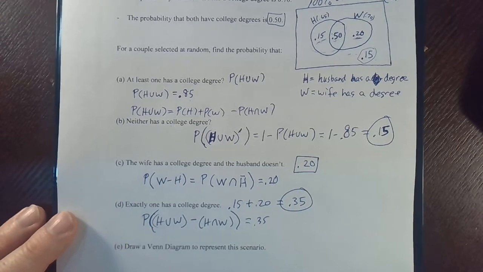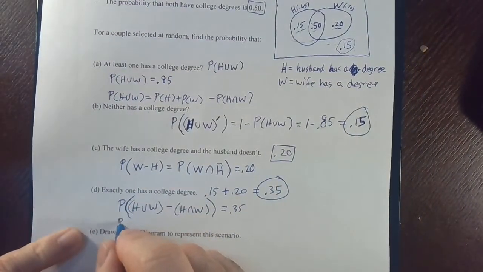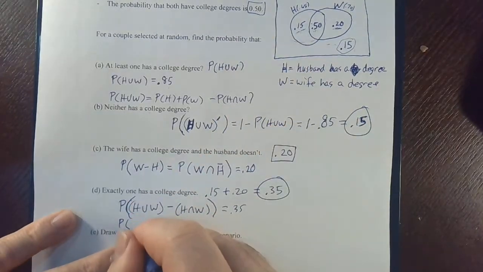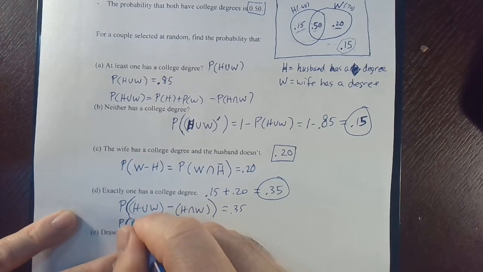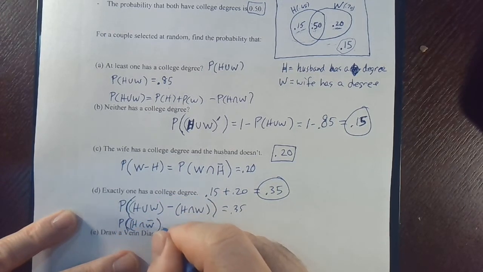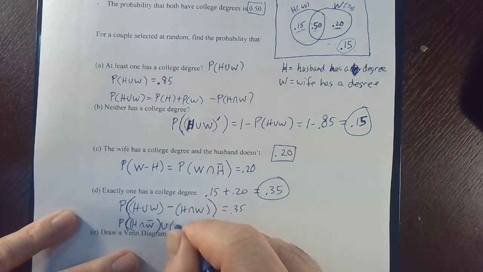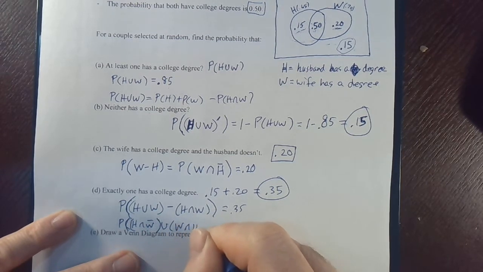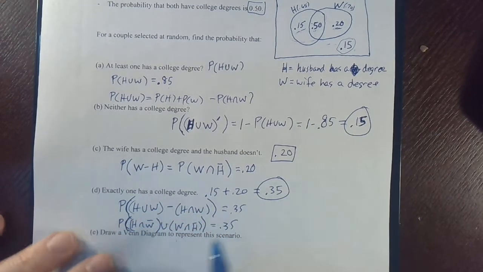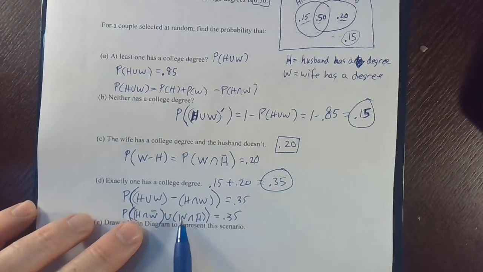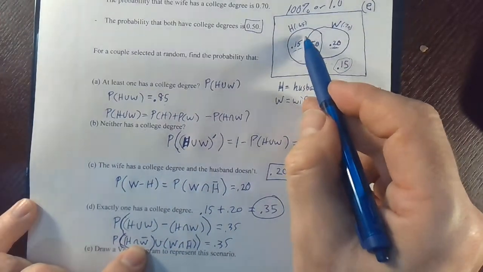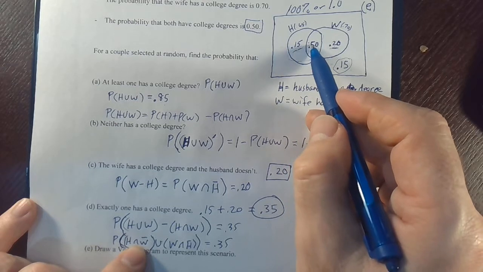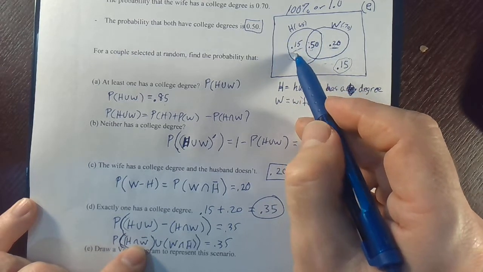And not to get confusing, but maybe I'll write one of them down. The probability of this region right here is H and not W, union with W and not H. So the union of these two sets in parentheses: H and not W means this region right here, not this one, because that's in W. H and not W is this region.